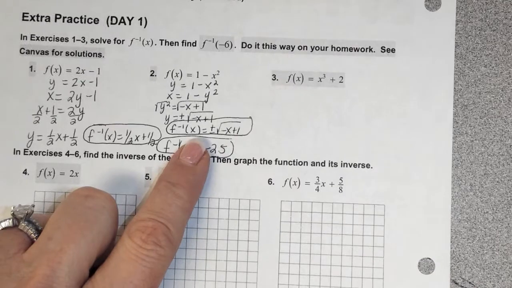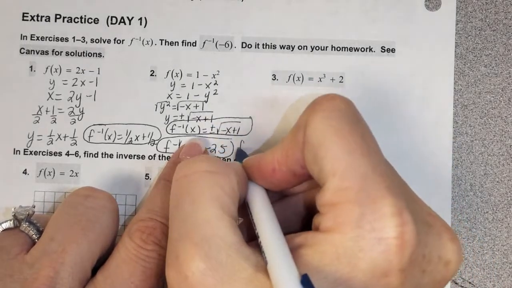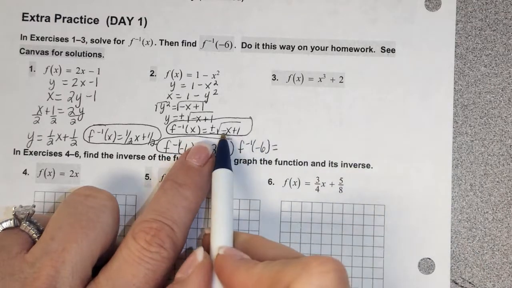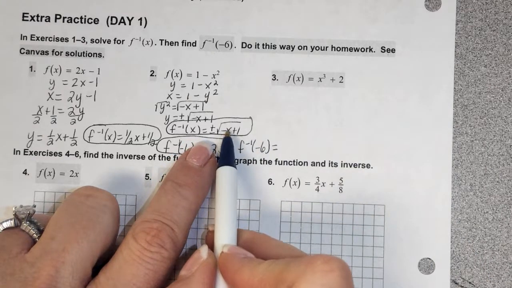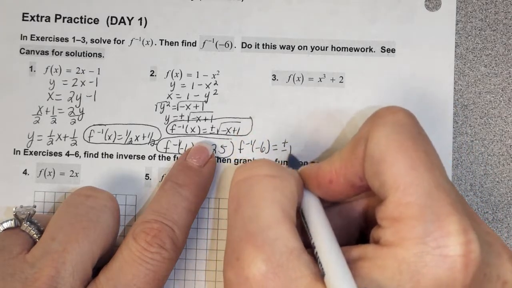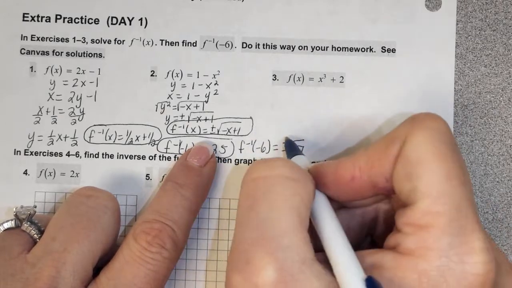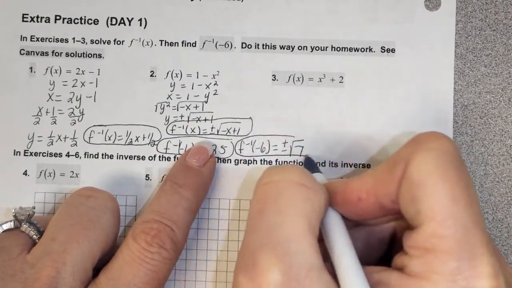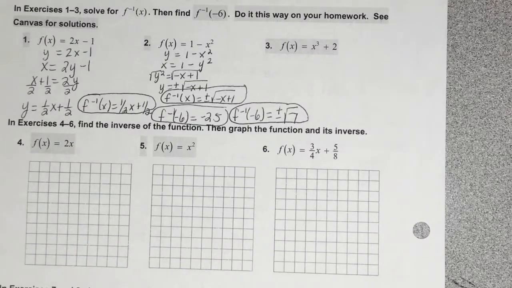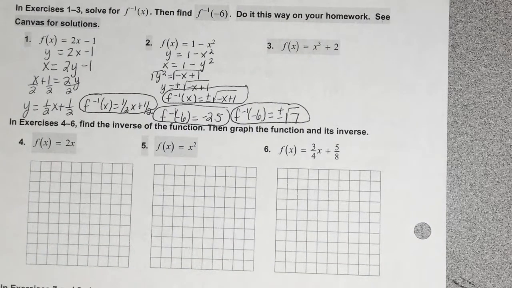Okay. So the last thing we have to do is find f to the -1 of -6. So plug it in. -6 is going to be +6, plus 1 is 7. So that's going to be plus or minus radical 7. That's what I get when I plug it in. What questions do you have?